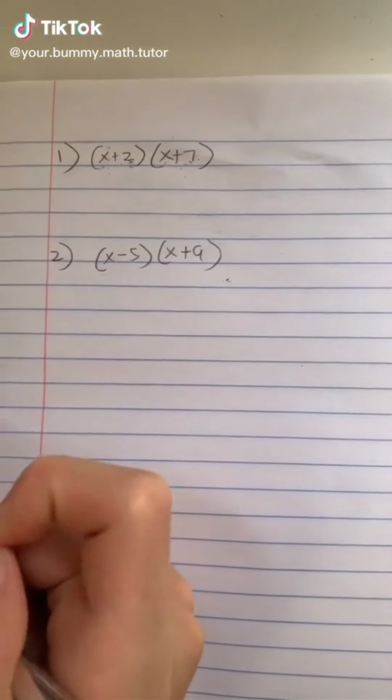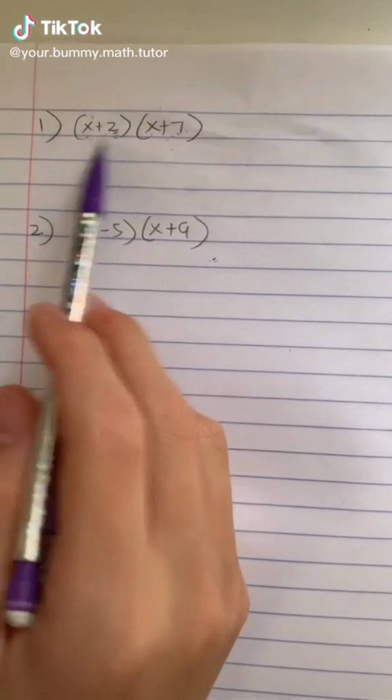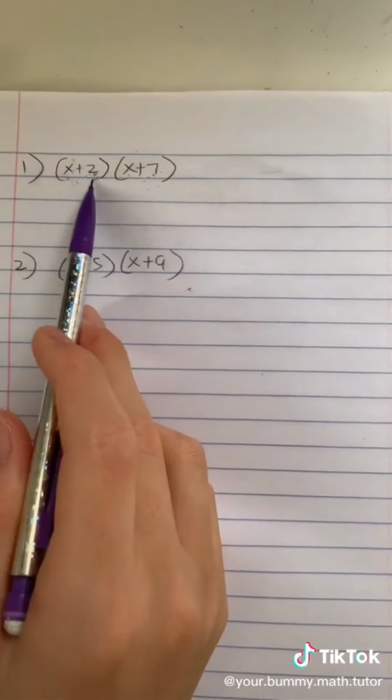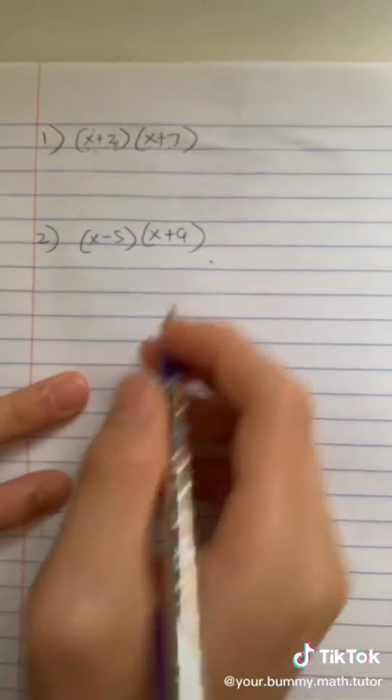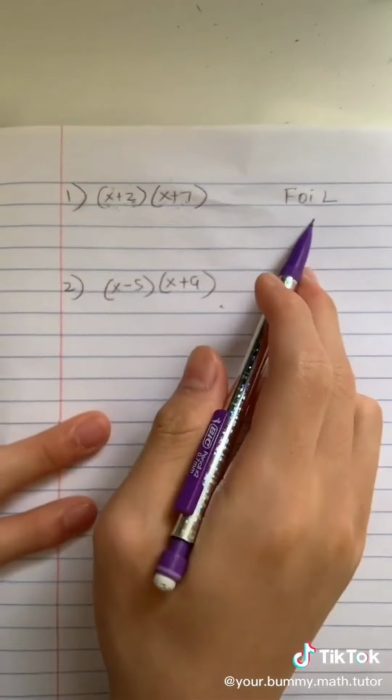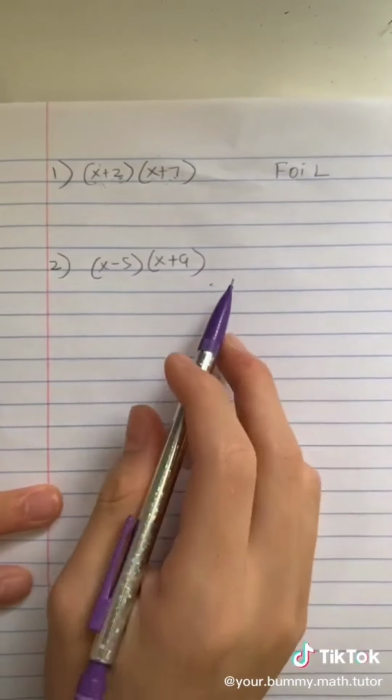All right, so some of you have been requesting about multiplying polynomials, and in this lesson, I'm going to teach you how to multiply binomials, which are two-termed numbers. So what you would first do is use the method FOIL. All right, know that, which stands for first, outer, inner, and last.